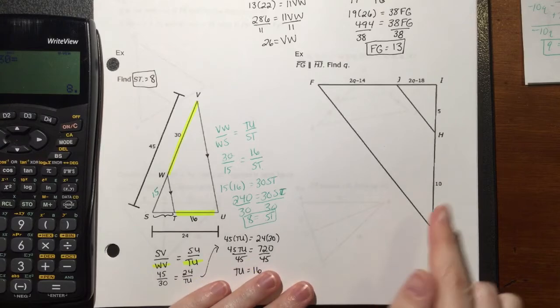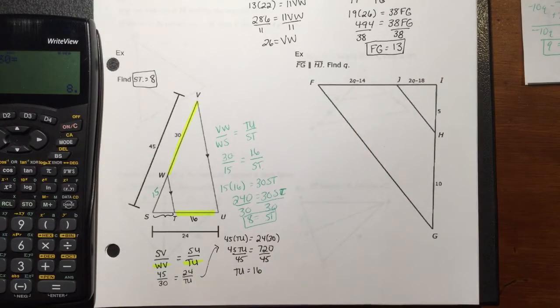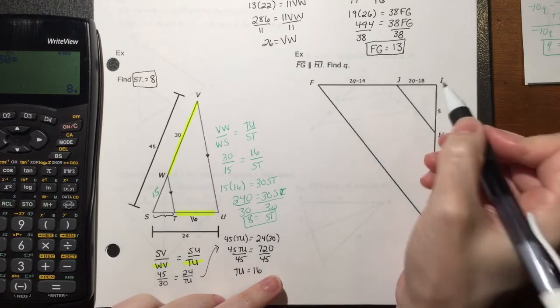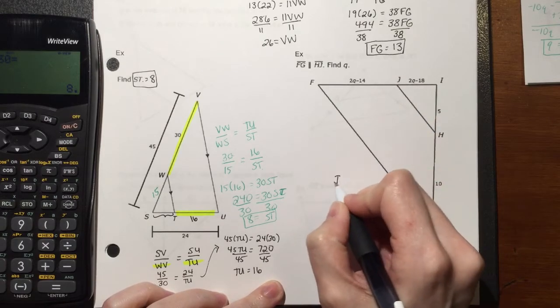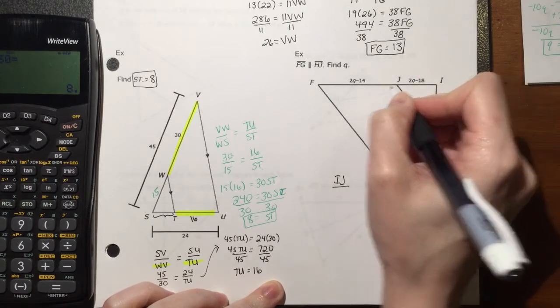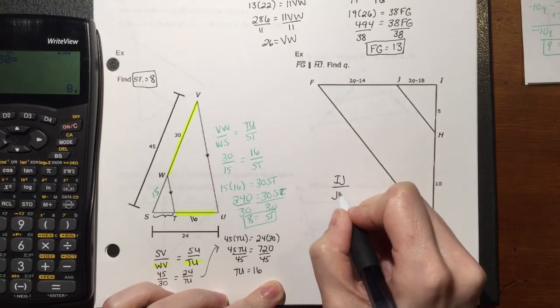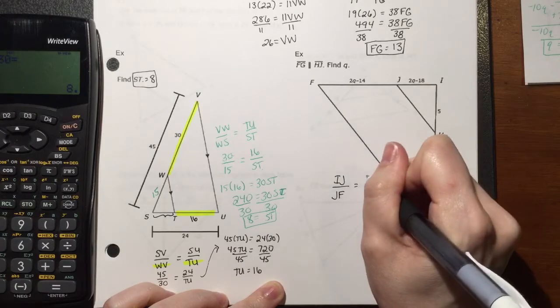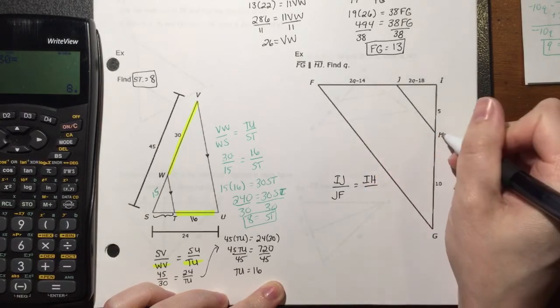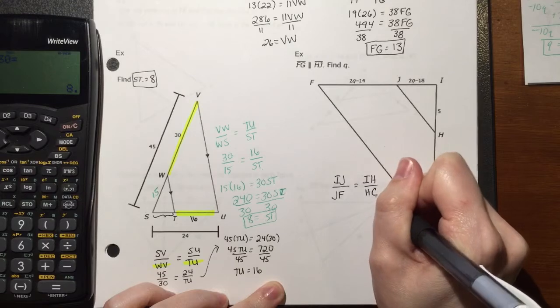Looking at this last one over here, this is the one where I was talking about. It's going to be really important to setting up these proportions and then being very careful with your cross multiply to keep everything straight to solve for it, because otherwise things are going to get really messy. So we'll go IJ compared to JF, and that's going to be equal to IH compared to HG.